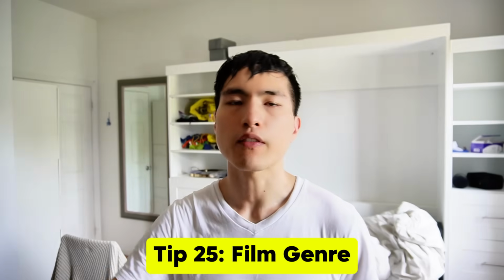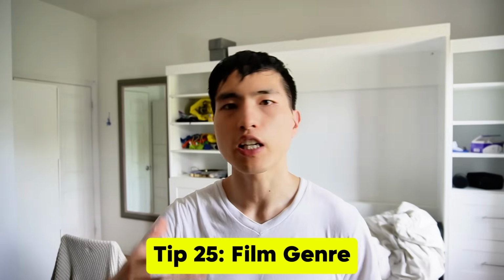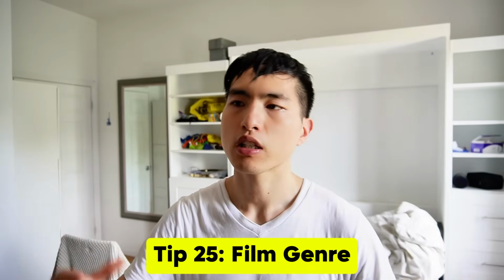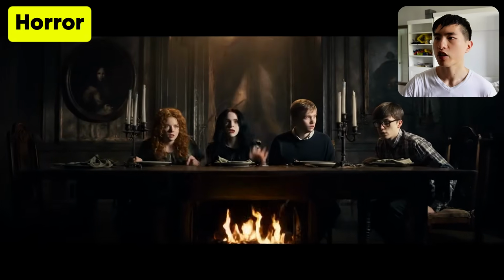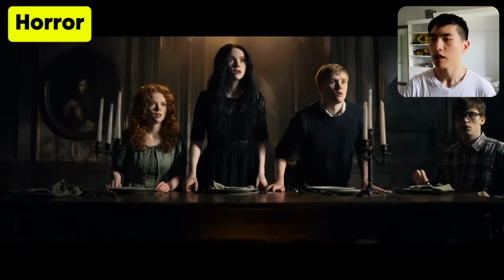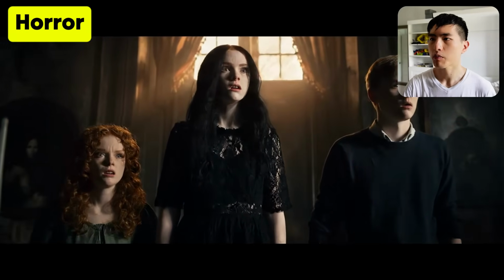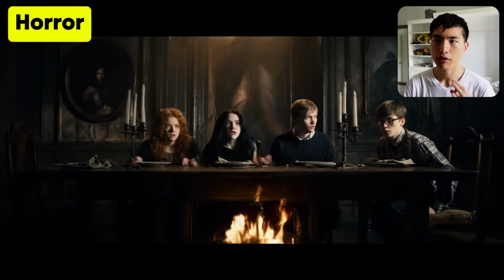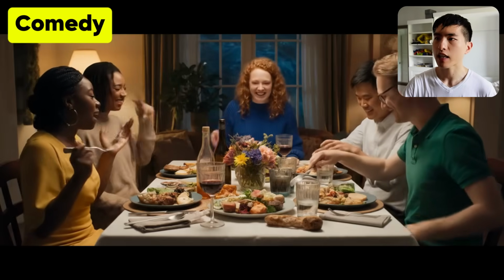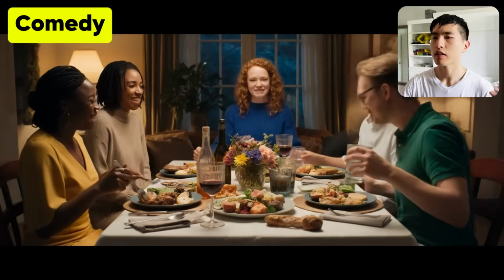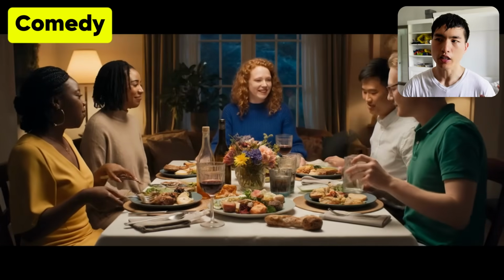Tip number 25, change up the movie genre that you use in your prompts to completely change the style of the videos. Here I created a group of friends sitting around a table inside a horror movie. Now, I'm not sure why this looks like a Harry Potter movie because those weren't horror movies, but if we compare this shot to the same exact scene generated for a comedy movie, it's a completely different vibe. The lighting and colors are much more lighthearted than the comedy. Here's what it looks like when I generated the same scene inside a sci-fi movie.